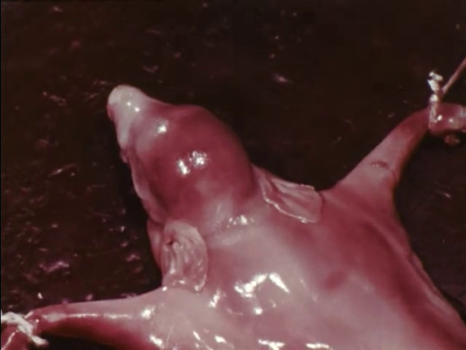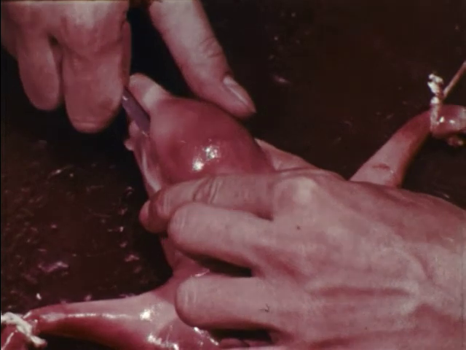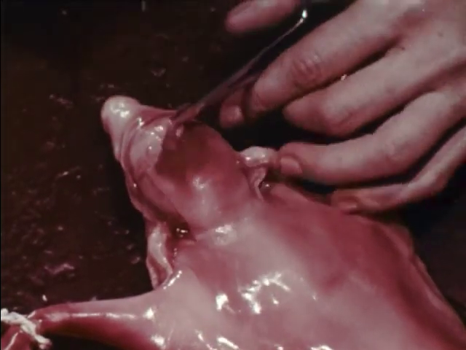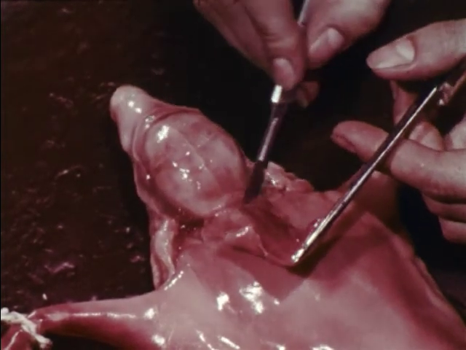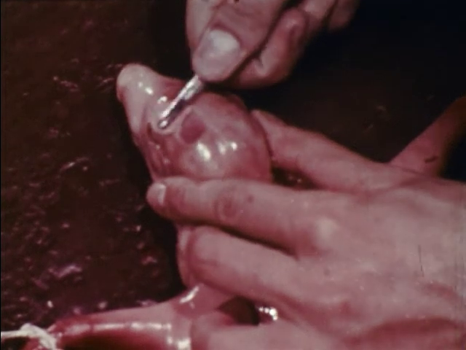In order to examine parts of the nervous system, the skin overlying the brain and spinal cord is removed. The protective skull and vertebral column are also removed, exposing the central nervous system.